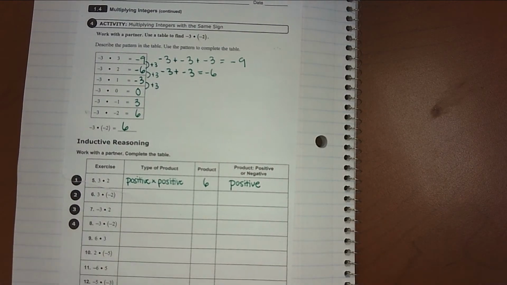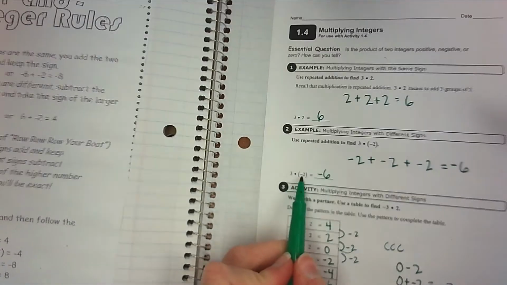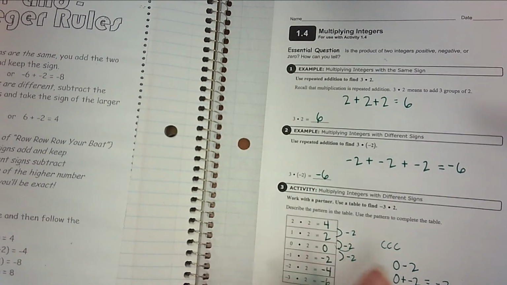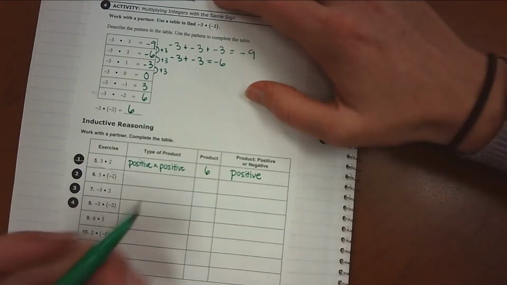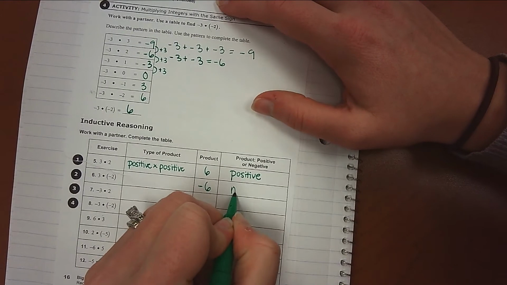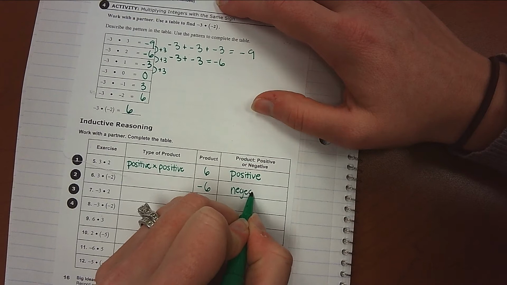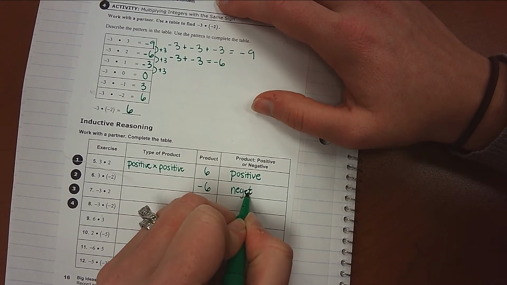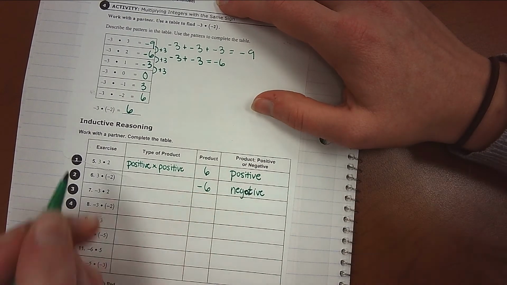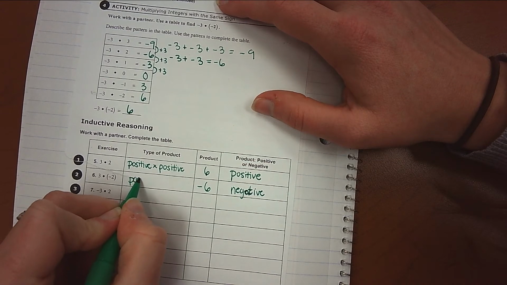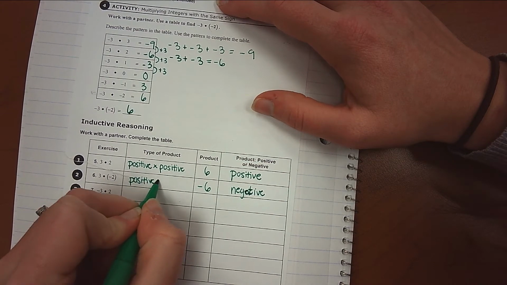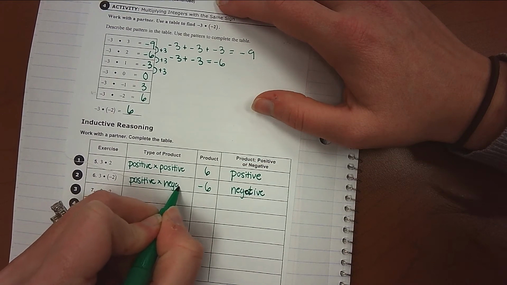Then in example 2, 3 times -2. 3 times -2, we used repeated addition to find this -6. So the product was -6, a negative answer. But it was a positive times a negative.